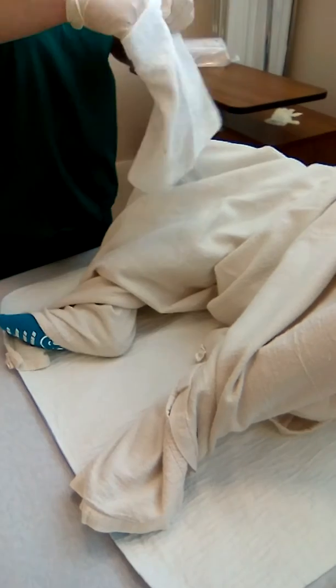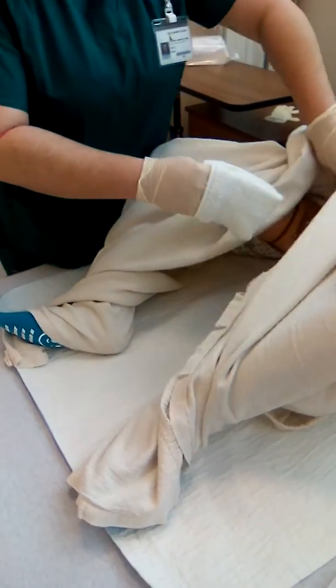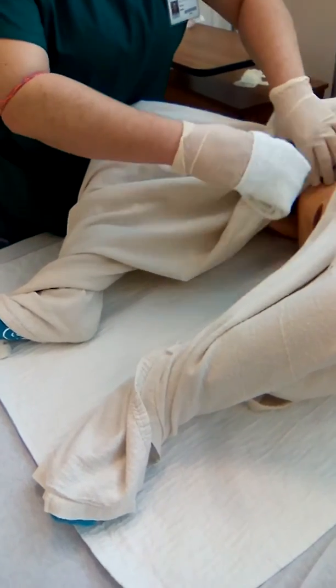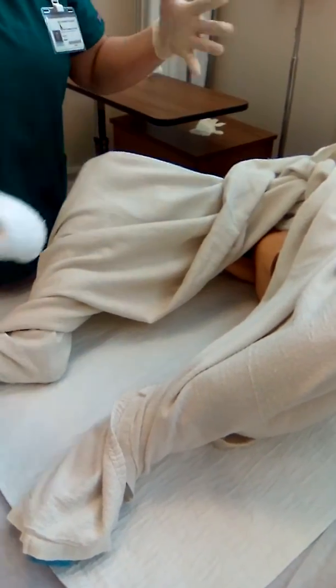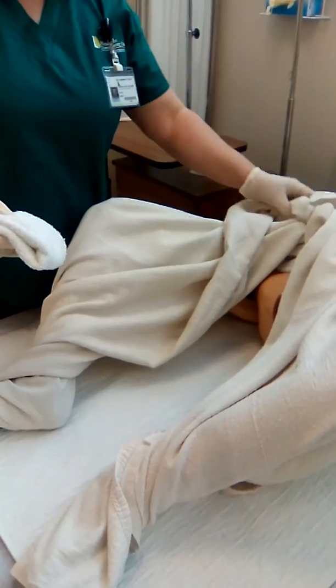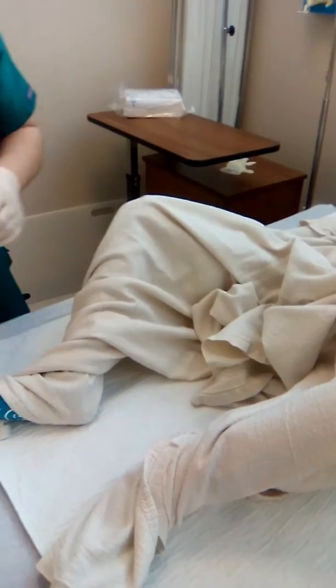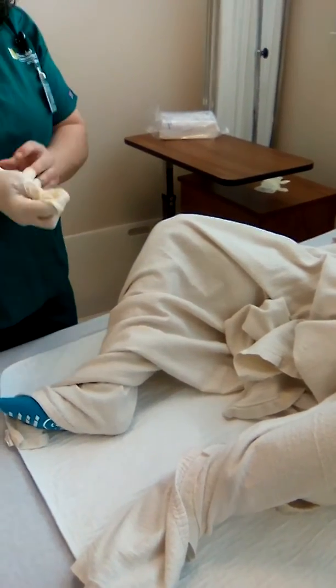Then I will provide pericare by washing, drying, and rinsing the urinary meatus. And as I did that, that's when I would notice all my landmarks. Then I would perform hand hygiene.